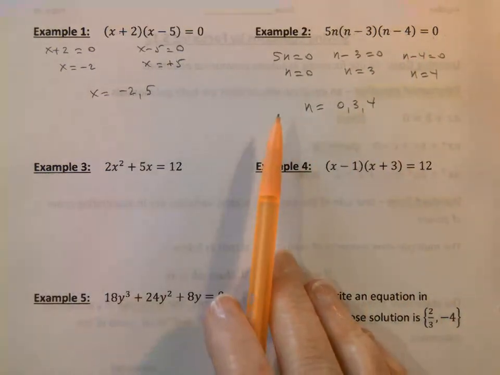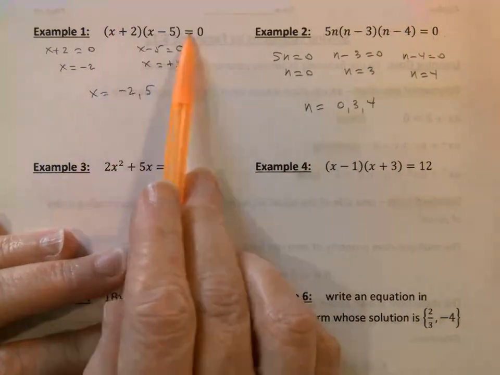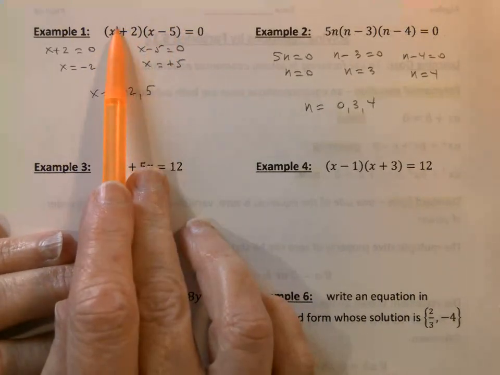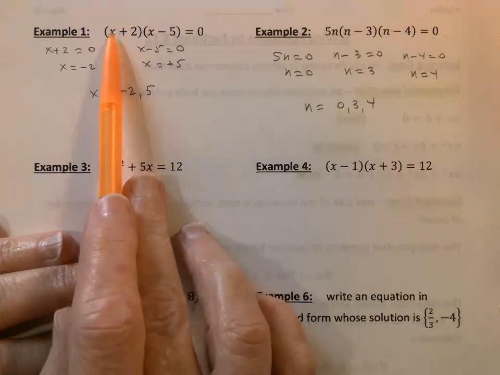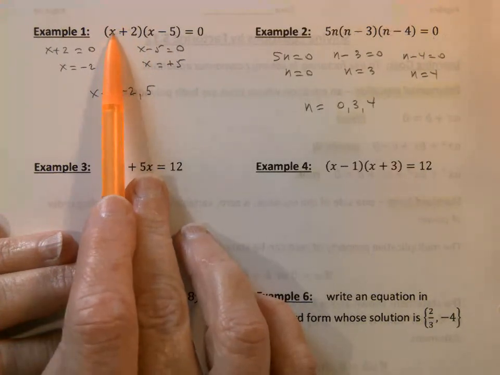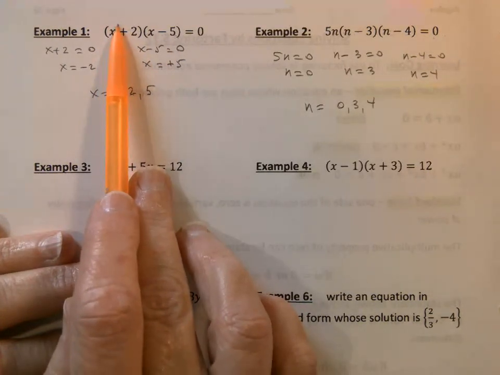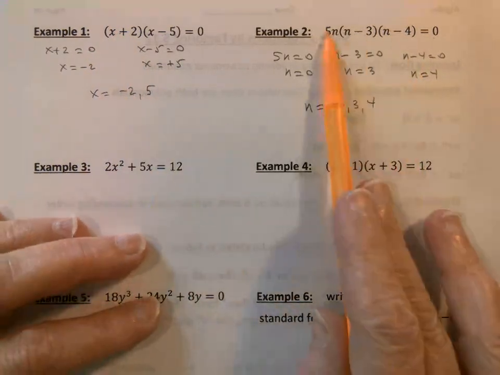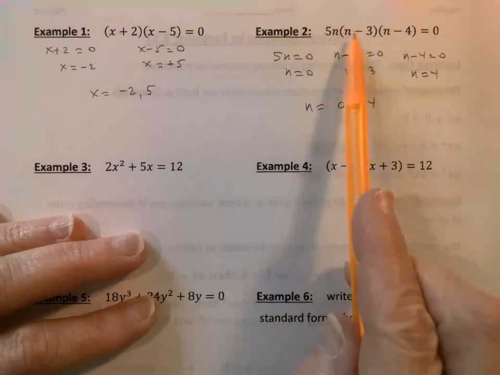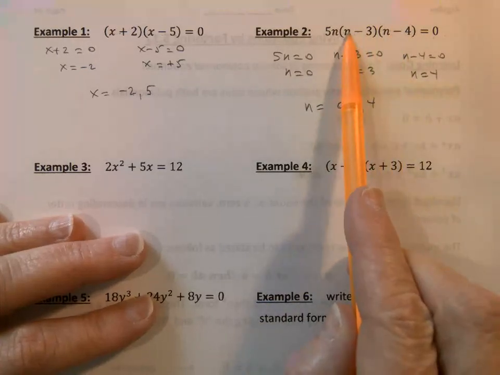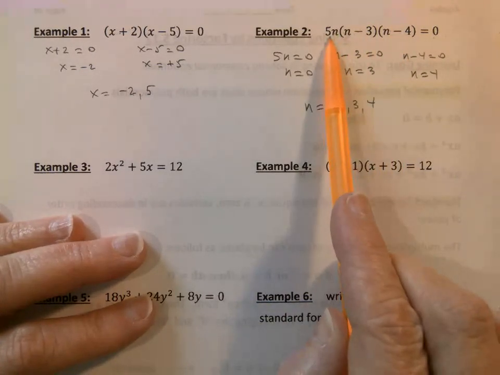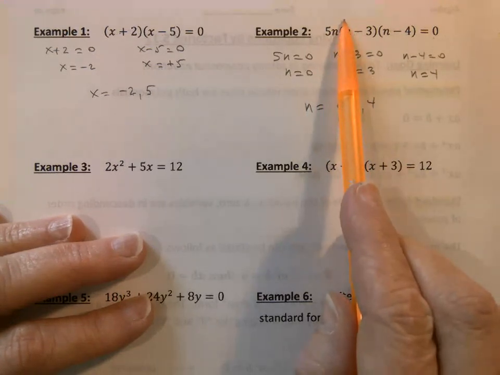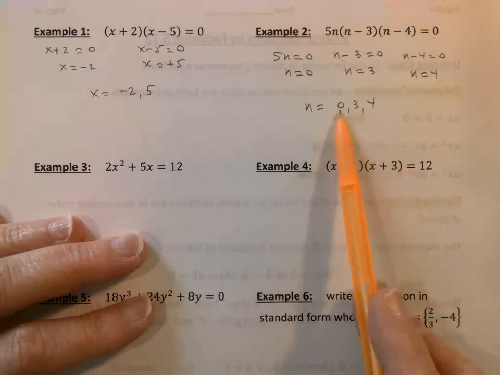Now, here's a clue. If I were to go back here and use FOIL and multiply this out, I would have a quadratic polynomial, meaning that the highest exponent would be 2. That exponent tells me there's two possible answers. If I were to multiply all of this together, n times n would give me n squared, times 5n would give me 5n cubed. That exponent of 3 tells me there's a possible 3 solutions, okay?